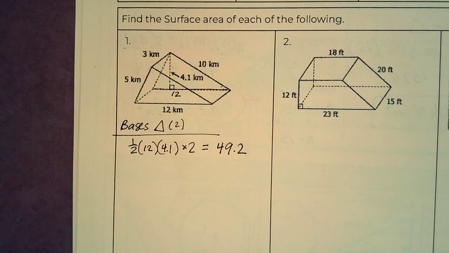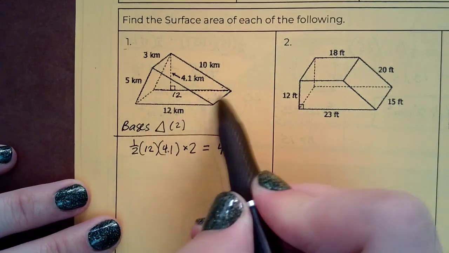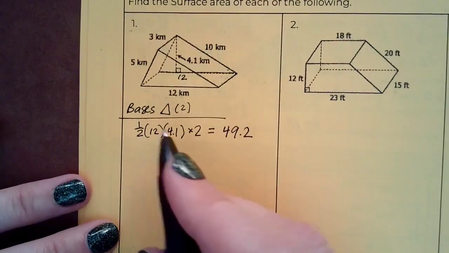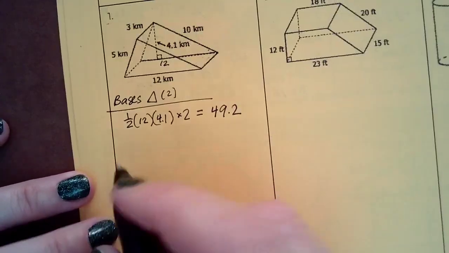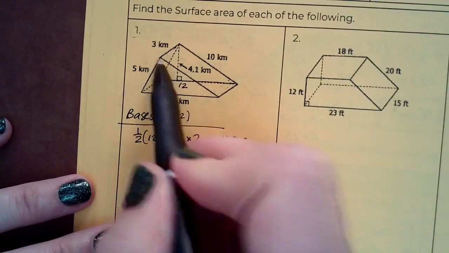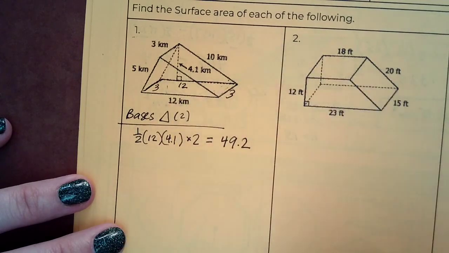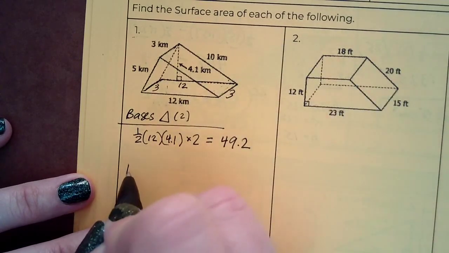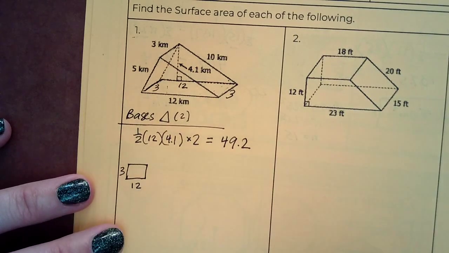Now for my rectangles. I have this bottom rectangle. As I'm working these out and showing my work, I'm not just going to start writing like 12 times, whatever. I'm going to label what I'm finding. So if this side up here is 3, that means this is 3, and this is 3. So my bottom rectangle is 12 by 3.